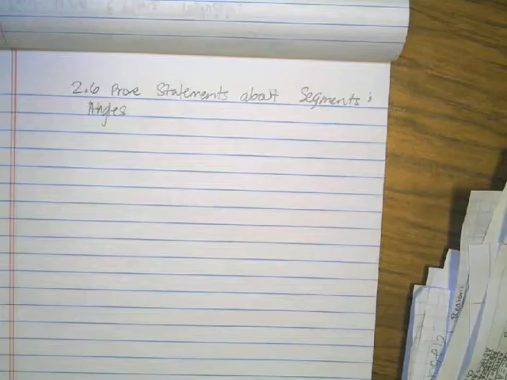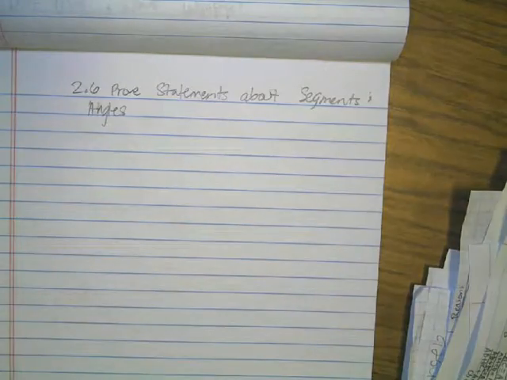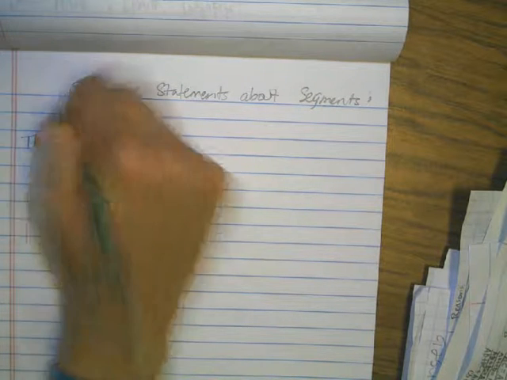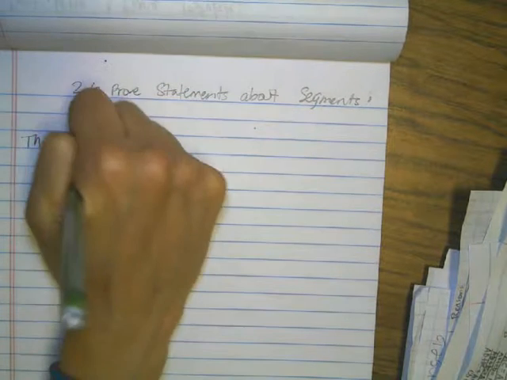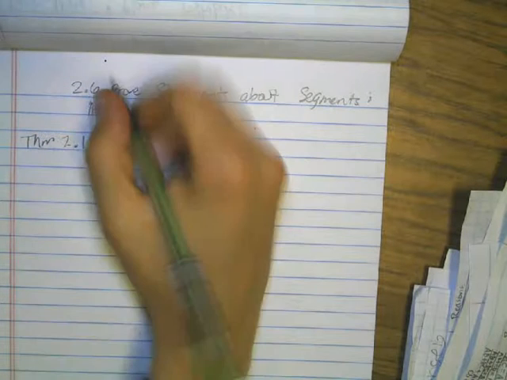It's exactly what we've been doing, okay? A two-column proof has numbered statements, very similar to what we were doing, with the statements on one side and the reasons on the other side. Okay, so theorem 2.1 is the congruence of segments.